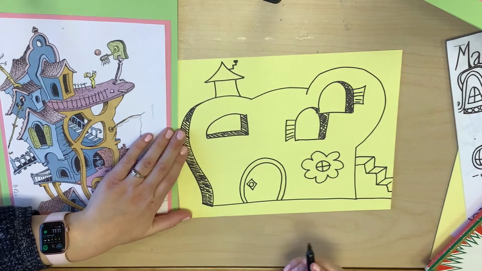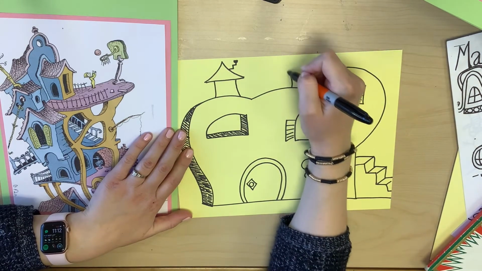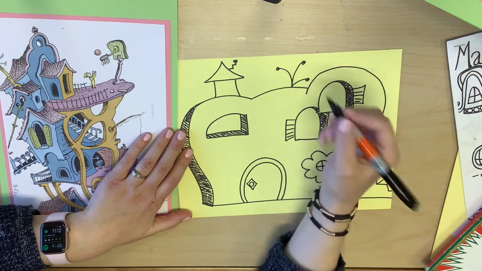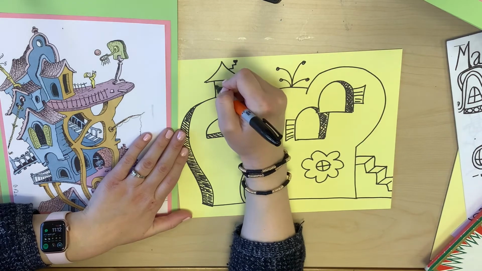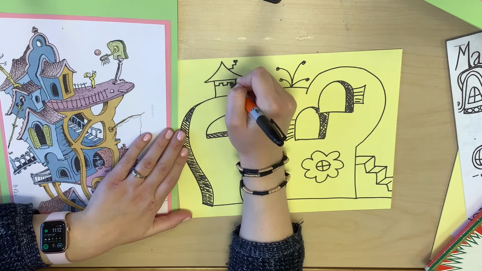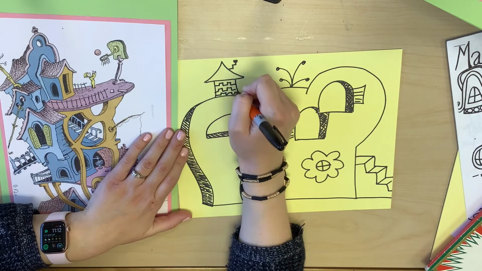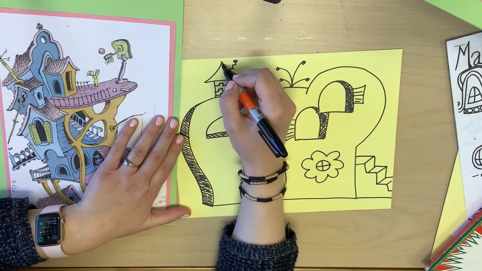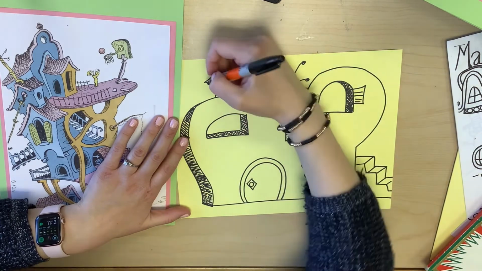The little chimney. So now I'm just going in and adding some little details, the little box line. I'm going to use some cross hatching up here. Turn it.